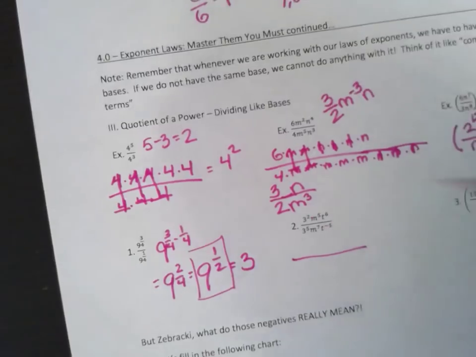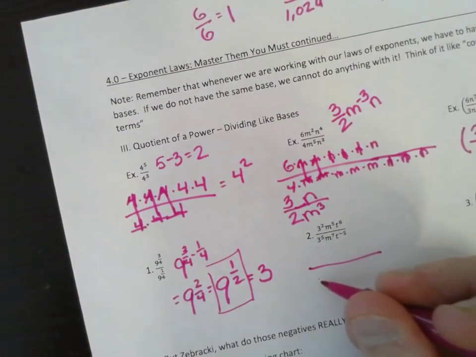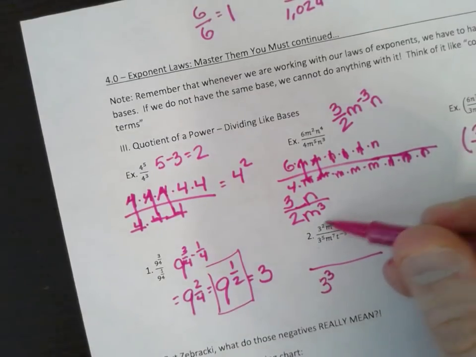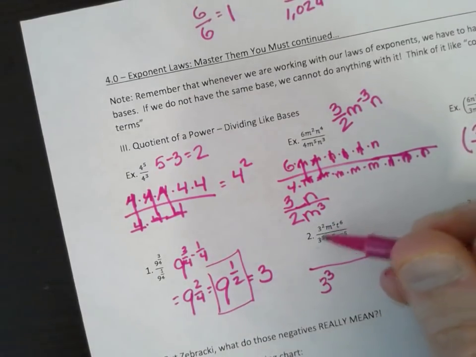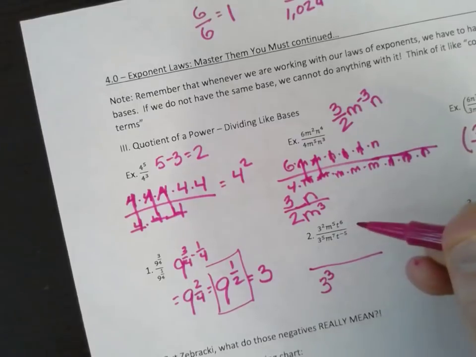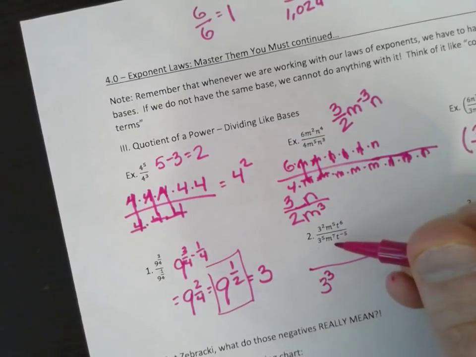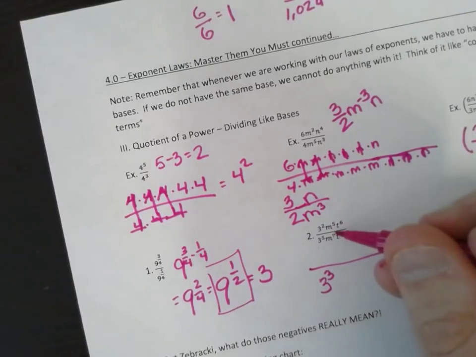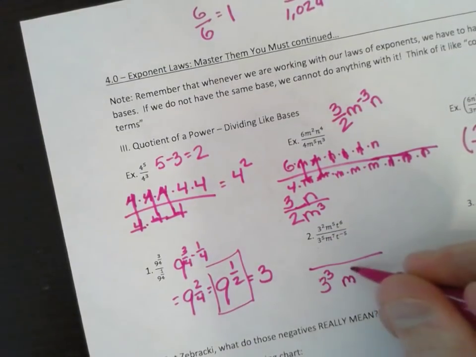So again, 3 factors in my denominator. I have 5 factors of m up top. I have 7 factors of m on the bottom. So, if all 5 go away, I have 2 left over down here. Again, 5 go away here, 5 go away here. I have m squared left over.